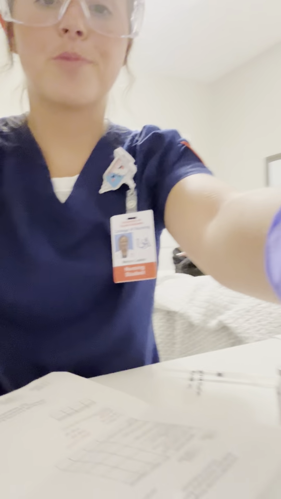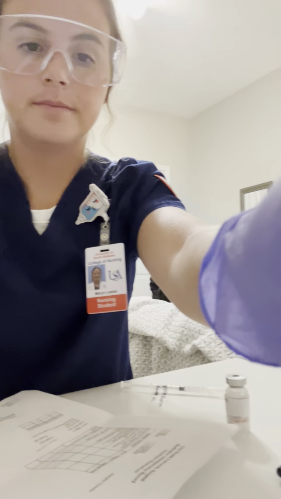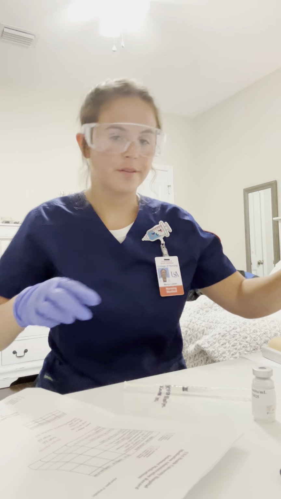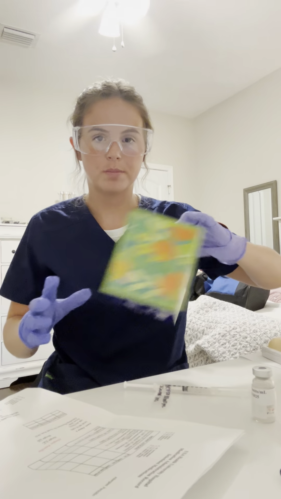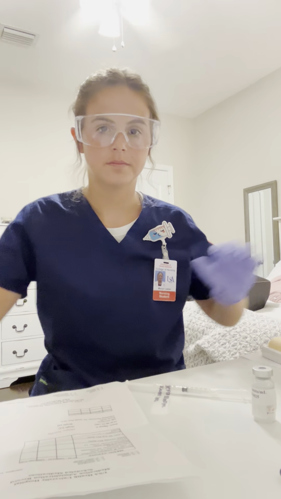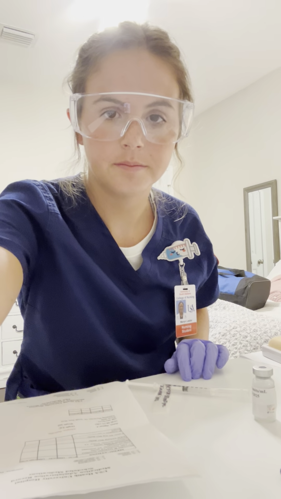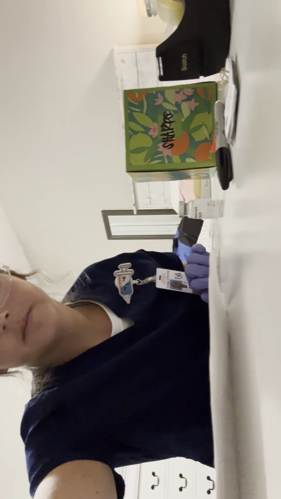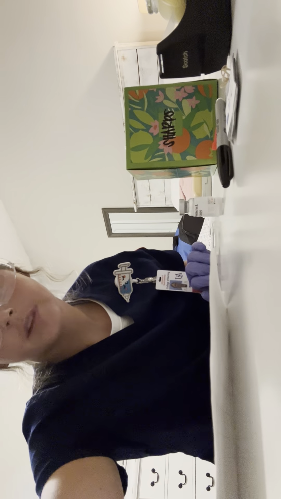So, we're going into the patient's room. Okay, perfect. And here's my sharps container. Okay, so we're in the patient's room.